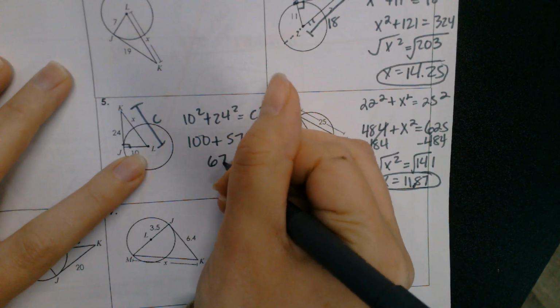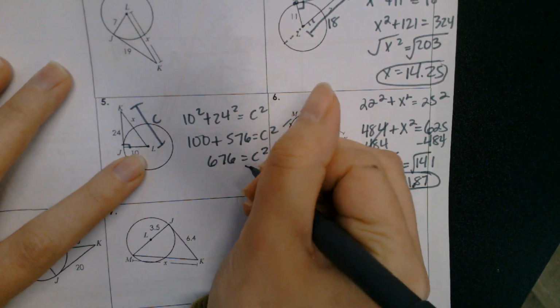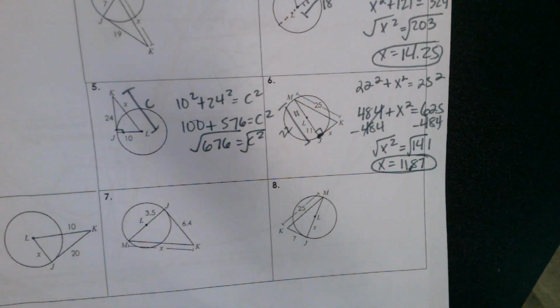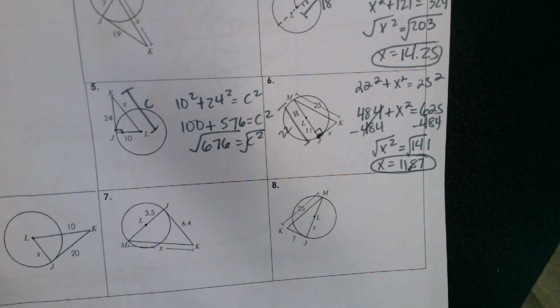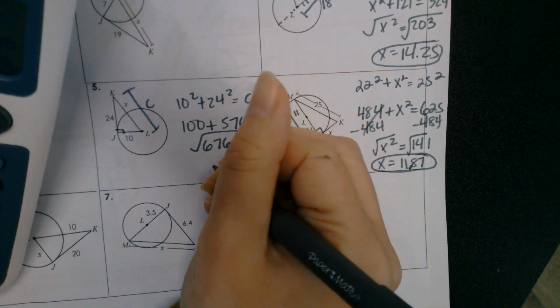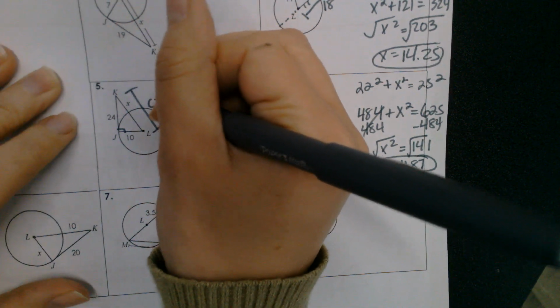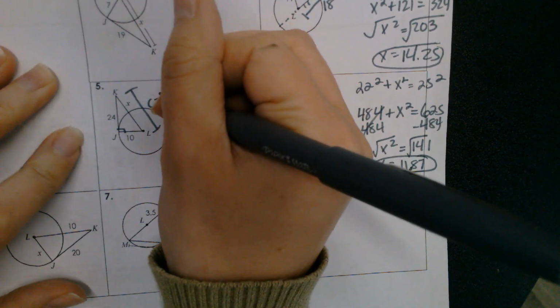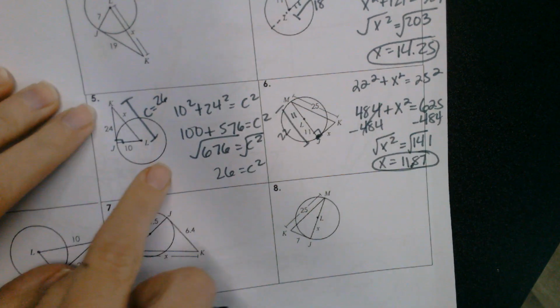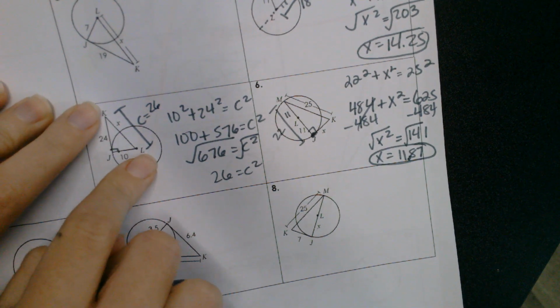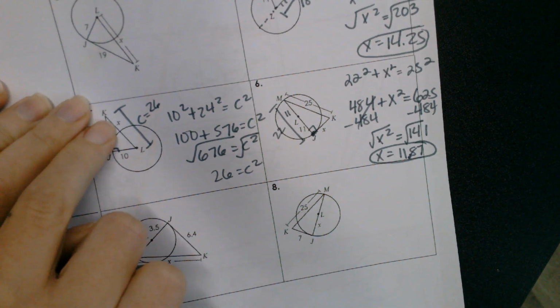How do you divide the 26? Why are you dividing 26? Because you're finding half of it. No, it's not. The whole thing is 26. X is just the outside part.